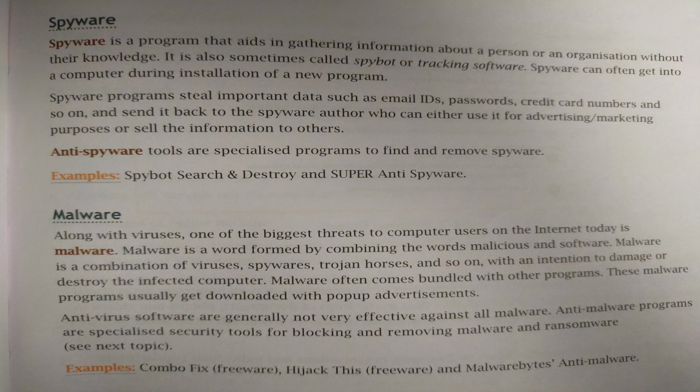Anti-spyware tools are specialized programs to find and remove spyware. Examples: Spybot Search and Destroy and Super Anti-Spyware.